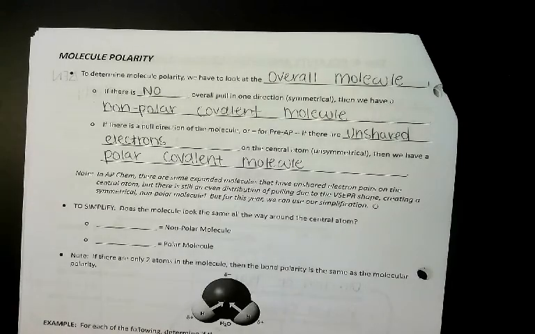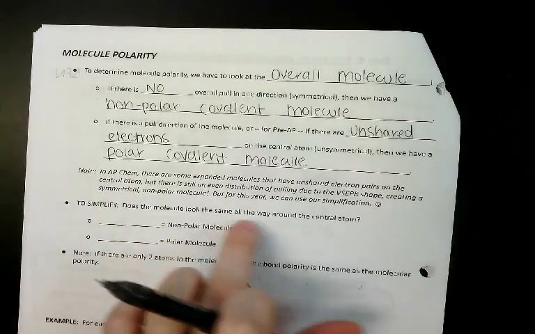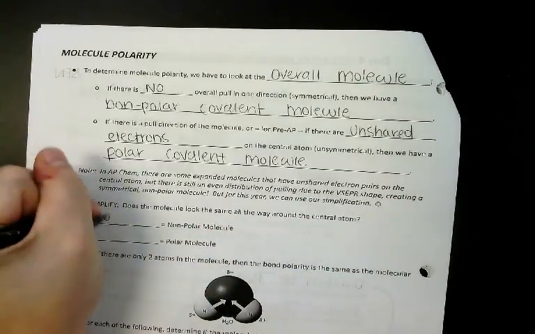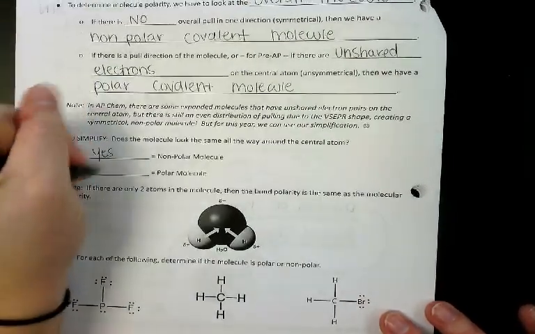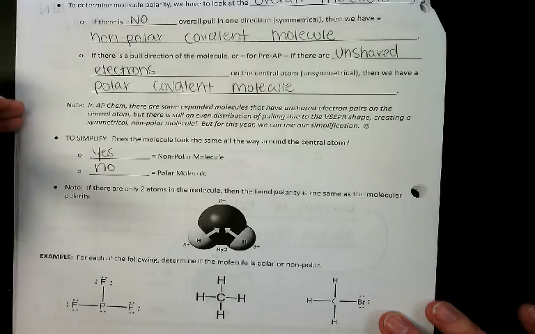So to simplify, does the molecule look the same all the way around? If it does, then it is a nonpolar molecule. If it does not look the same all the way around, it's a polar molecule.